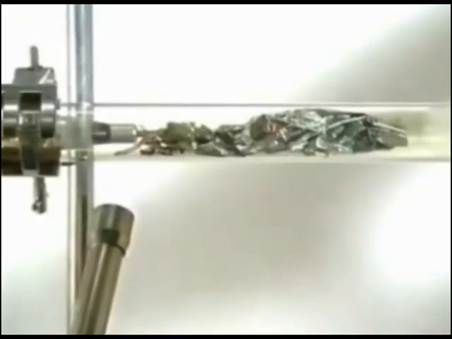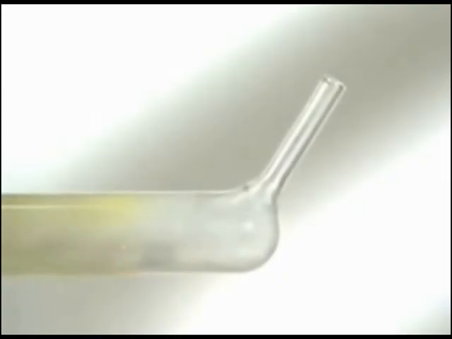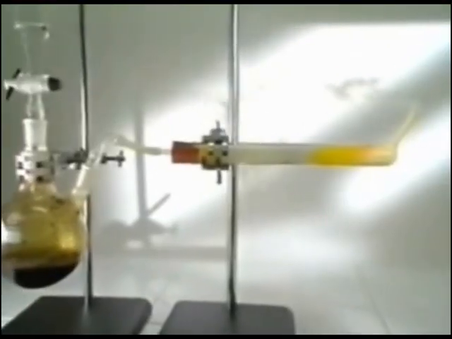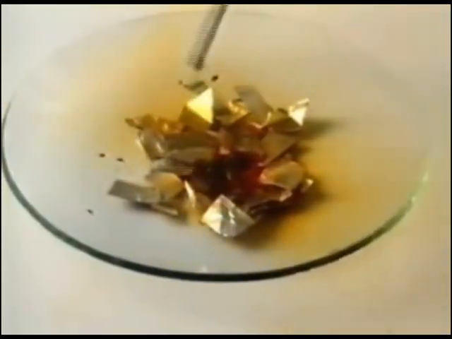Halogens also react with aluminium. Chlorine reacts violently with aluminium foil. It is not long before clouds of aluminium chloride leave the tube. Bromine also has a brisk reaction with aluminium foil.